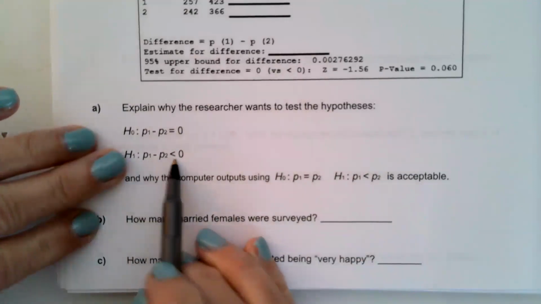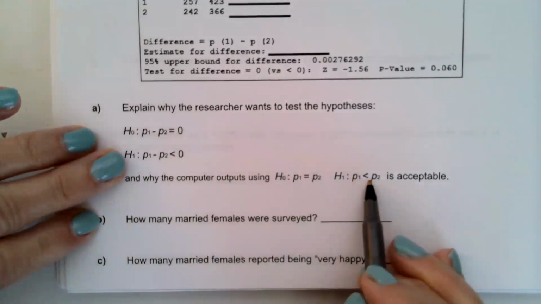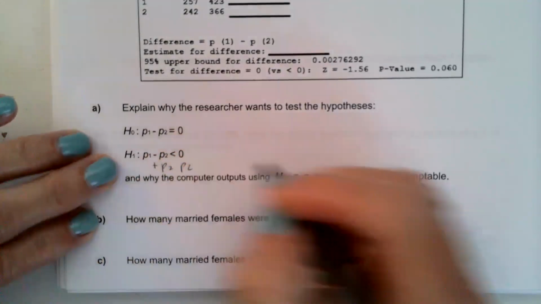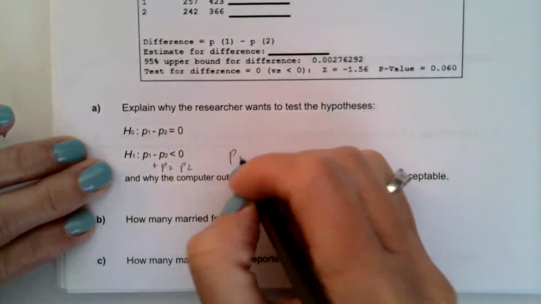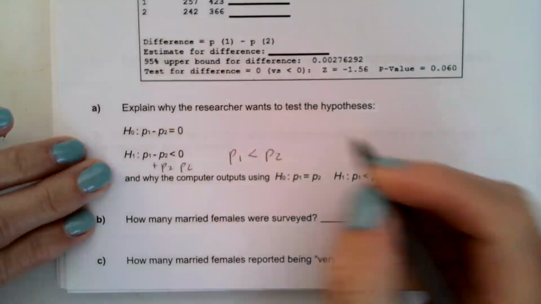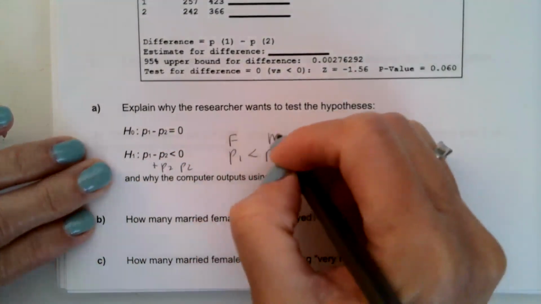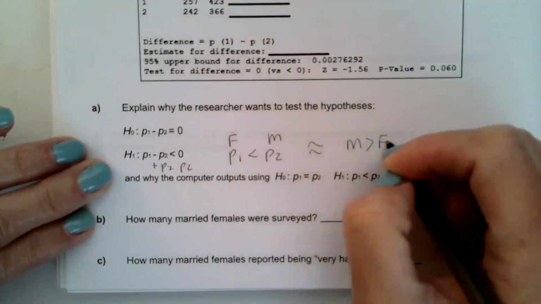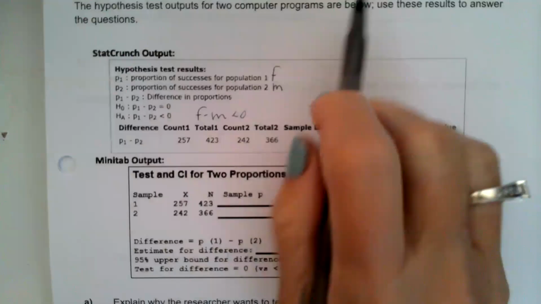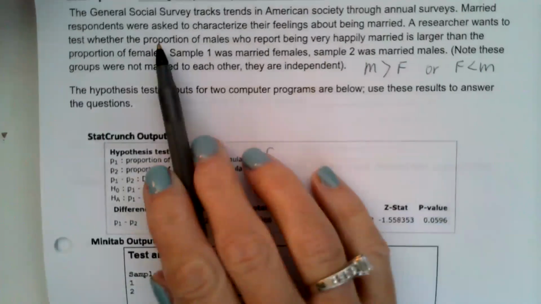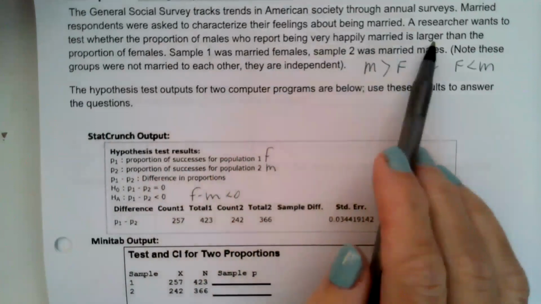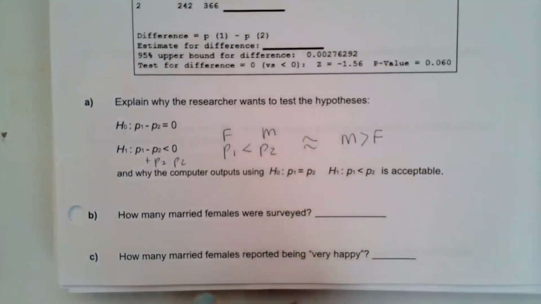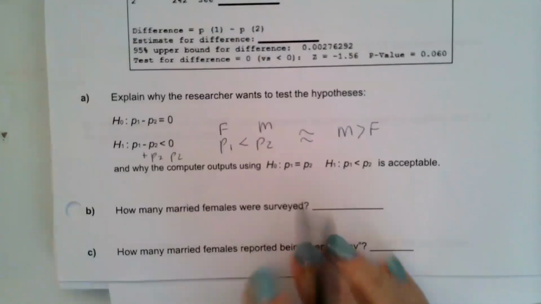So the difference less than 0 is the same as P1 is less than P2, because if you add P2 to both sides, you'll get P1 is less than P2. And remember, that is females less than males, which is the same as males is greater than females, because that's what they asked. They asked if the proportion of males who report being very happily married is larger than that of females.